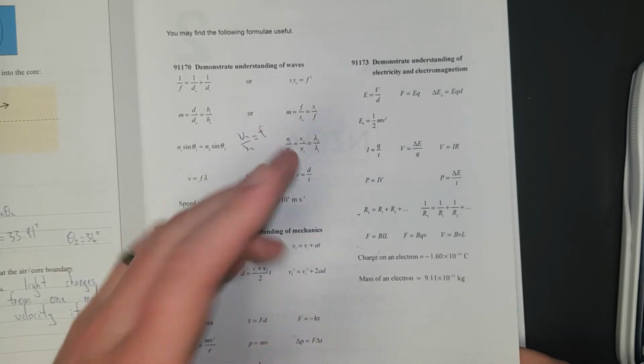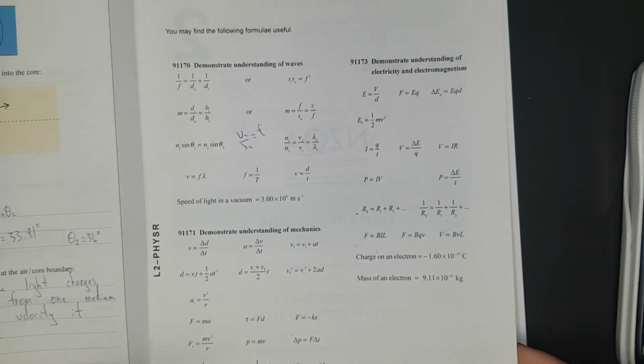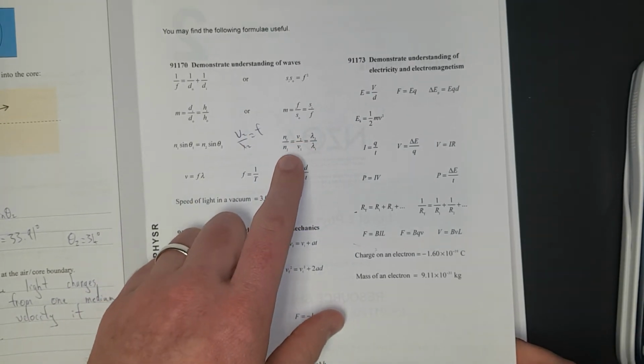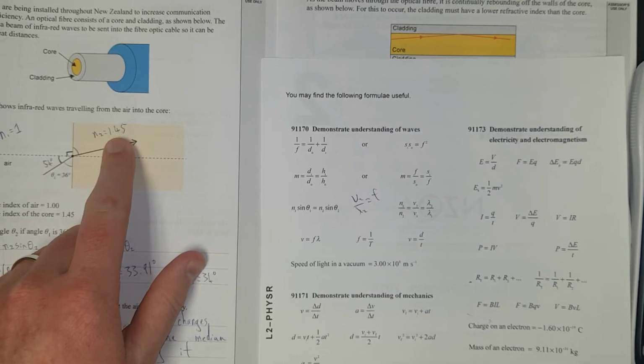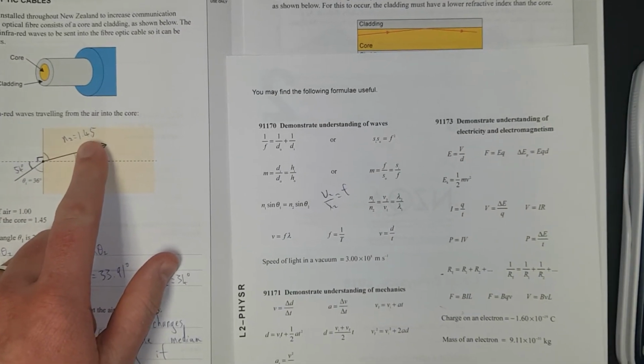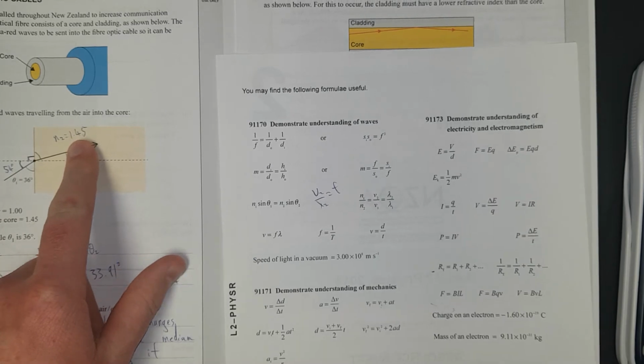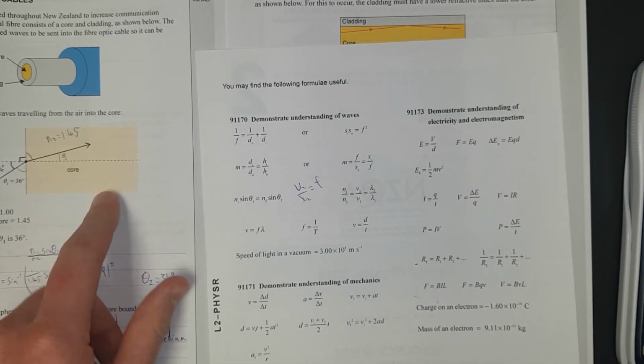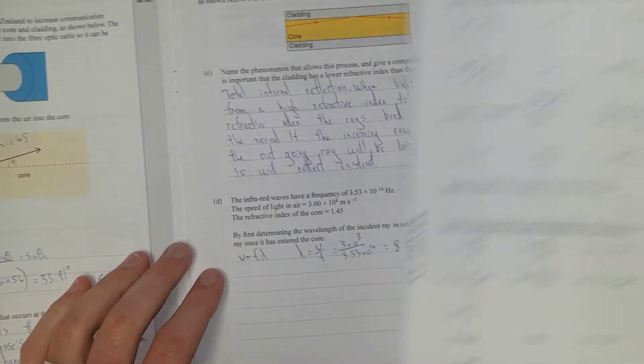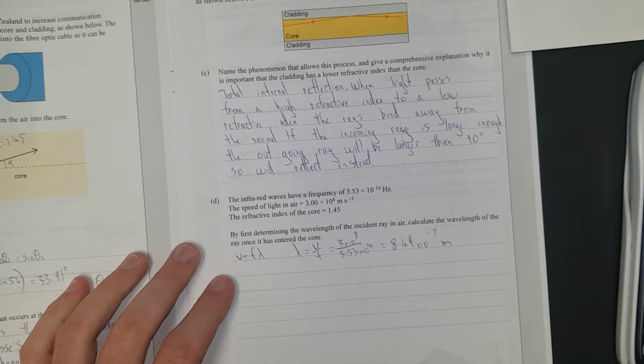The indices of refraction are just unitless measures. They tell you what fraction of the velocity. So if it's an index of refraction of 1.45, that means we take the speed of light and divide it by 1.45, and that'll tell us the new speed in the glass. Right. We'll write that out, shall we?